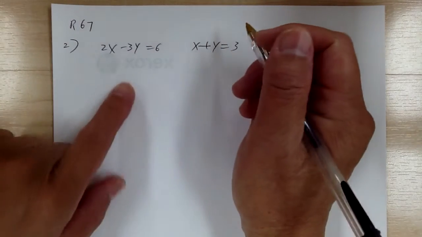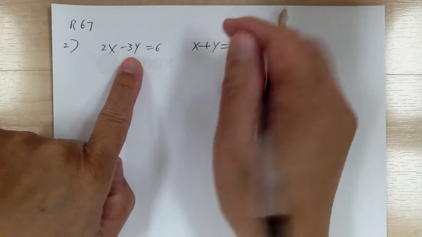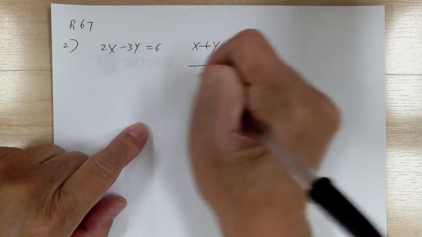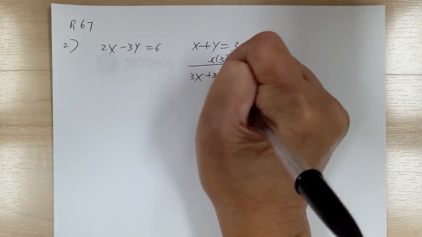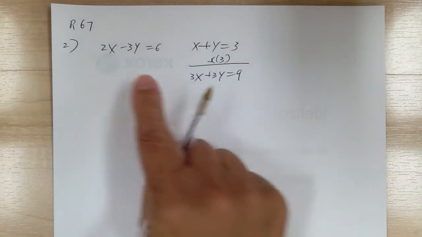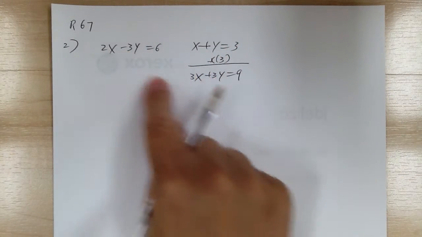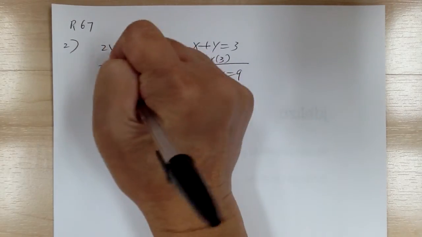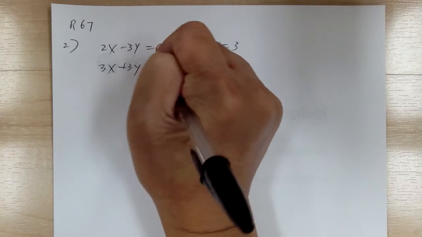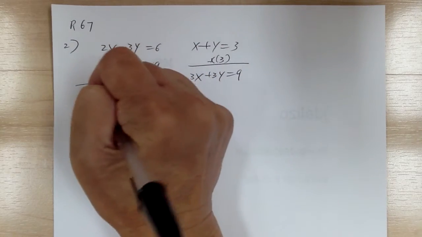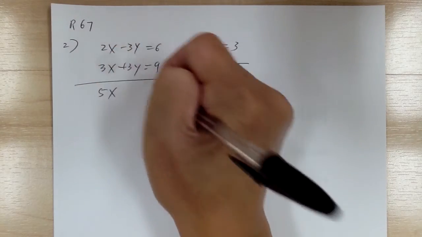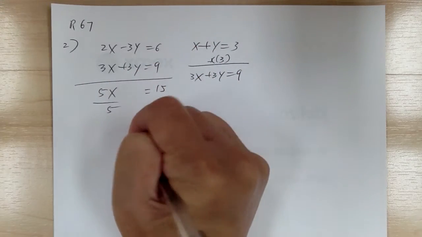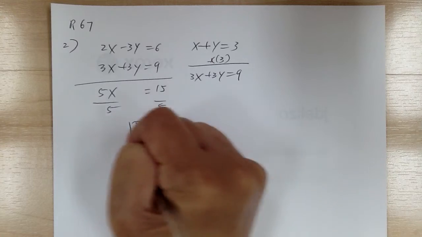And so in this case, I'm going to multiply this by 3. I'm going to eliminate the y first. So I'm going to multiply by 3. So I get 3x plus 3y equal to 9. And I'm going to put this under here. So I get 3x plus 3y equal to 9. And I'm going to add, so I get 5x. So this is the elimination method, so 5x equal to 15, divided by 5, divided by 5. So x equal to 3.